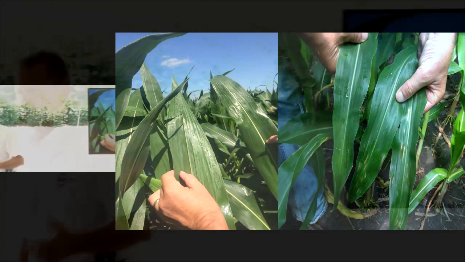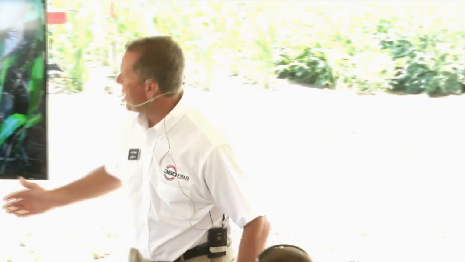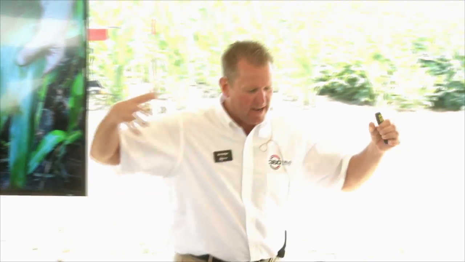So why is that important? It's important because 60% of the stomates are on the bottom of this leaf. If I can push more product into that plant, I'm going to increase the efficacy of the product I'm using. So I can get more Preaxor in, I'm going to increase that performance, and I'm going to increase yield.